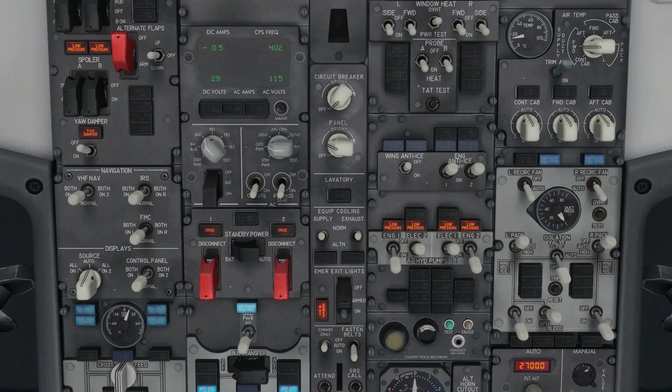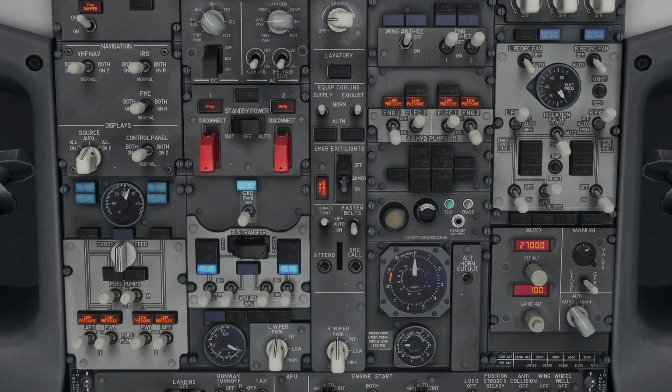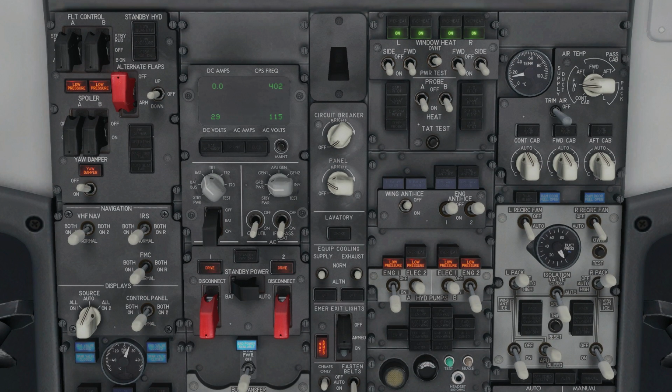Check. Anti-ice wing and engines, they're off. Engine hydraulic pumps are on and electric hydraulic pumps are off. All fuel pumps are off. Check. Trim air to open. And isolation valve is already opened. Left and right recirc fans auto, which they are.